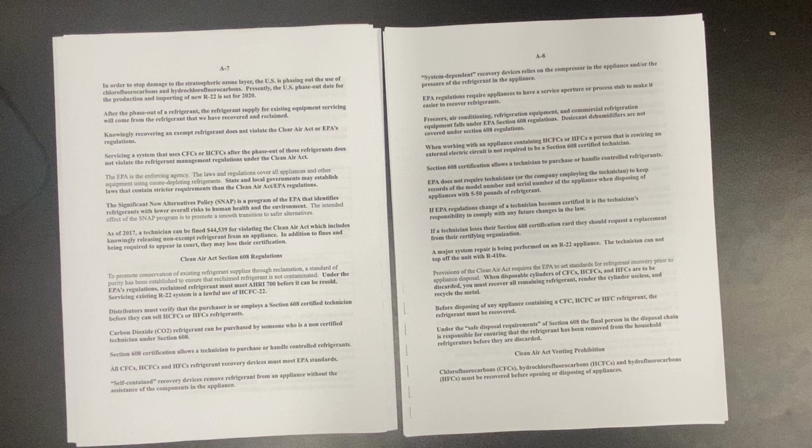Page A7. In order to stop damage to the stratospheric ozone layer, the U.S. is phasing out the use of chlorofluorocarbons and hydrochlorofluorocarbons. Presently, the U.S. phase-out date for the production and importing of new R22 is set for 2020. After the phase-out of a refrigerant, the refrigerant supply for existing equipment servicing will come from the refrigerant that we have recovered and reclaimed. So they'll still use it by reclaiming what they've already used, like recycling.